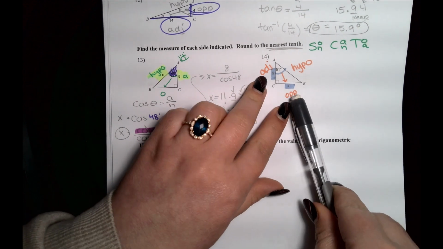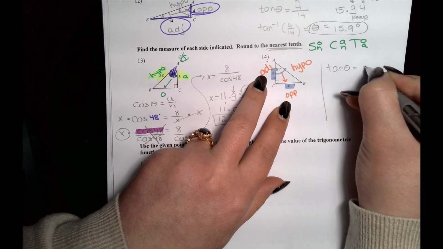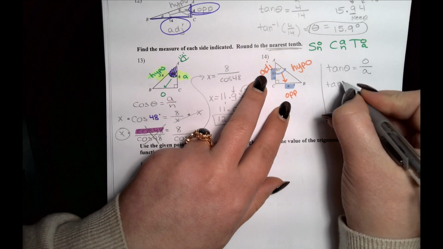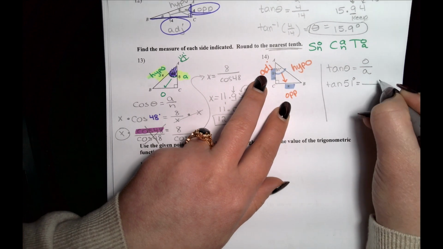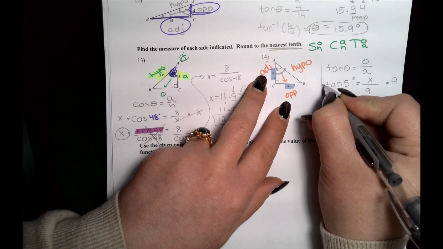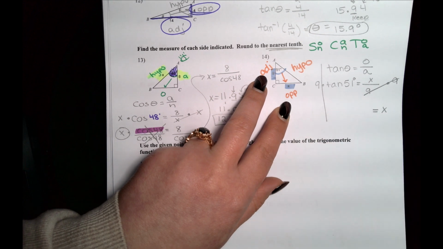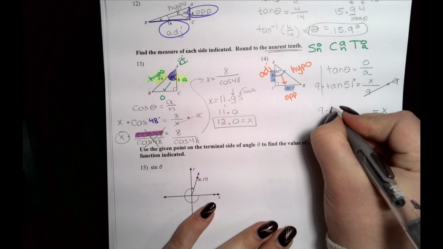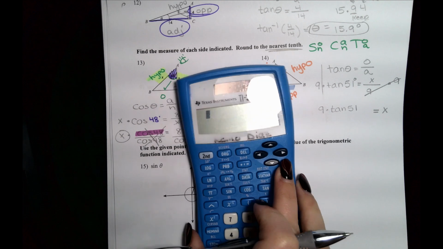Since I have an opposite and an adjacent, that means I'm going to be using tangent of theta is equal to opposite over adjacent. We do know what theta is. Theta is 51. That is our degree measure. Opposite was x, adjacent was 9. Here we multiply by 9 both sides, and we're already isolating our x, so all we have to do now is type this into the calculator. 9 times tangent of 51 degrees. Press enter, and we're done with that question.